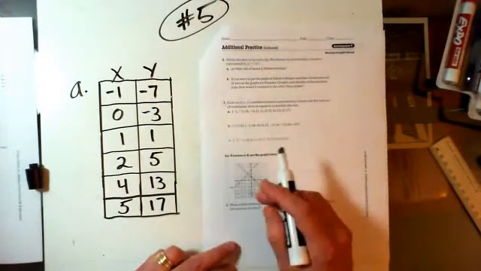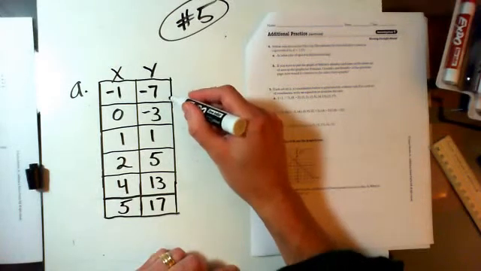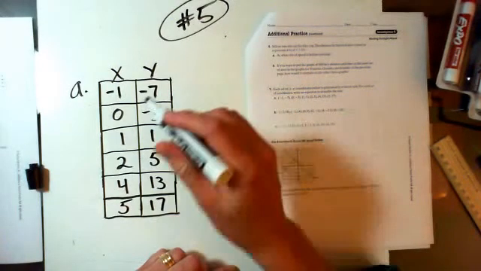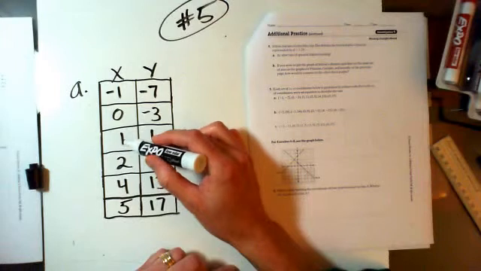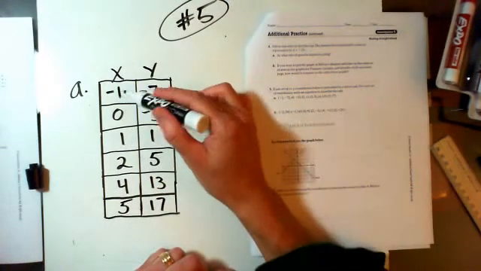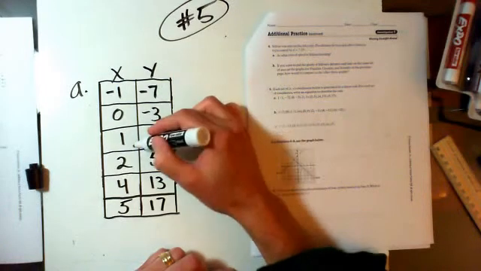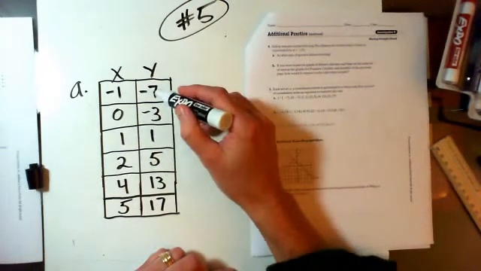And if we remember in class, our first step is to figure out how much y increases by when x increases by 1. So let's look at the distance between our y's every time x increases by 1.